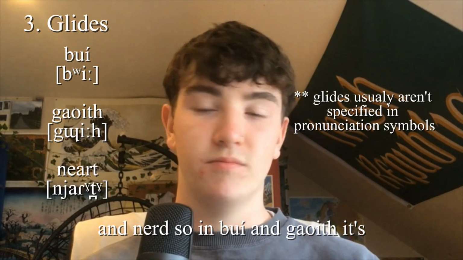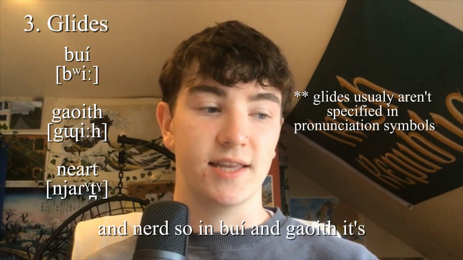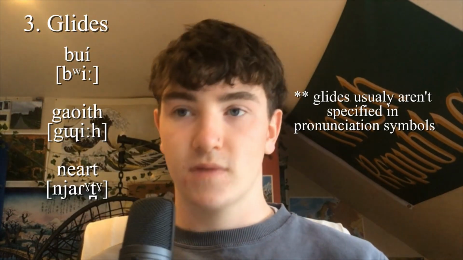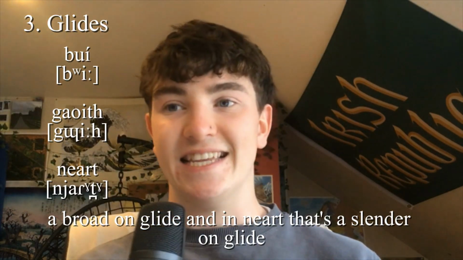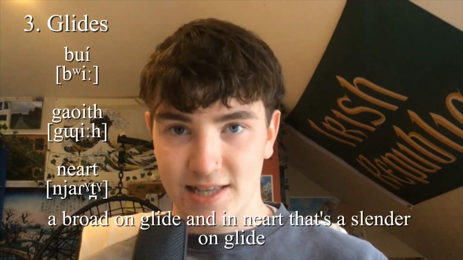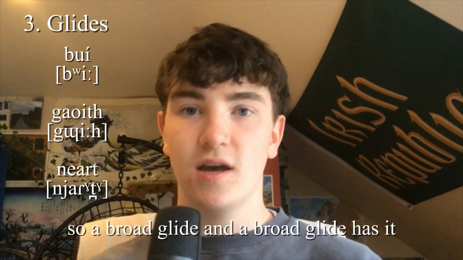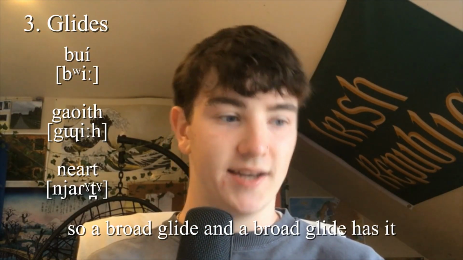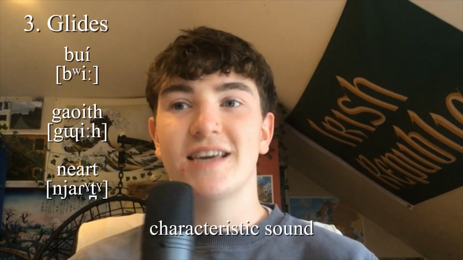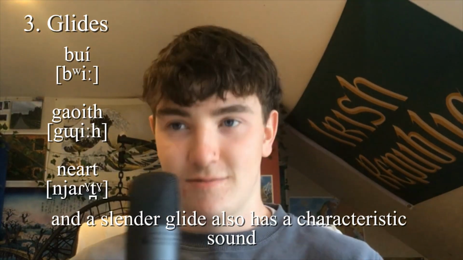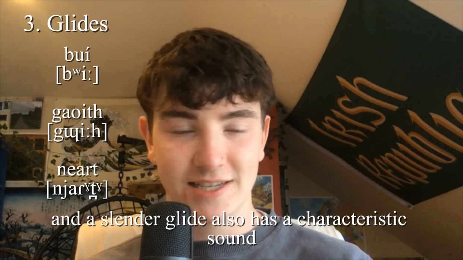So in bui and gui, it's a broad on glide, and in njart, that's a slender on glide. So a broad glide has a characteristic sound, and a slender glide also has a characteristic sound.